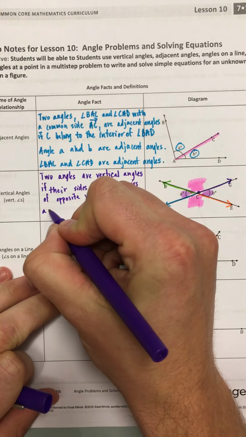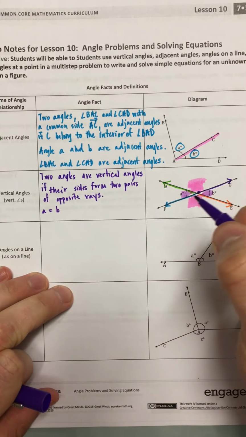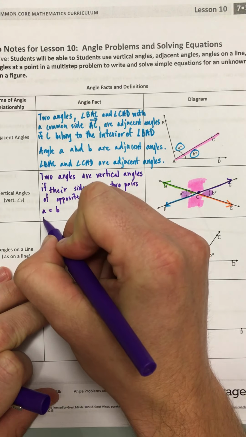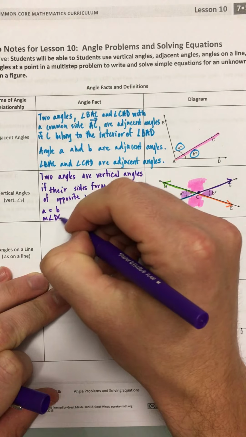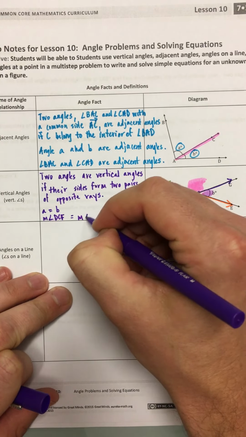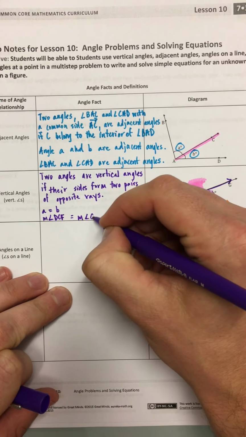And so A equals B. The measurement of angle DCF equals the measurement of angle GCE.